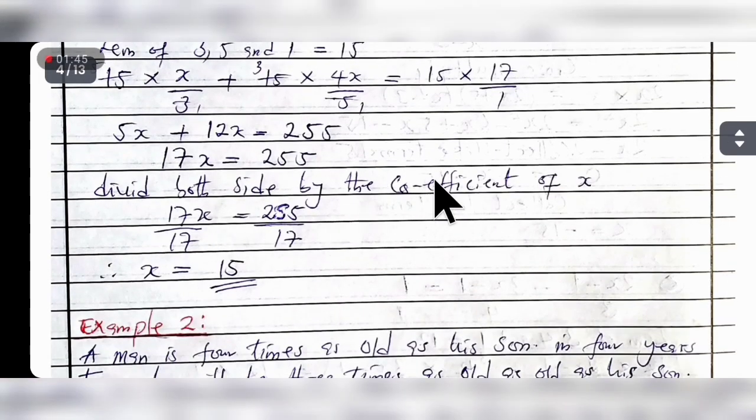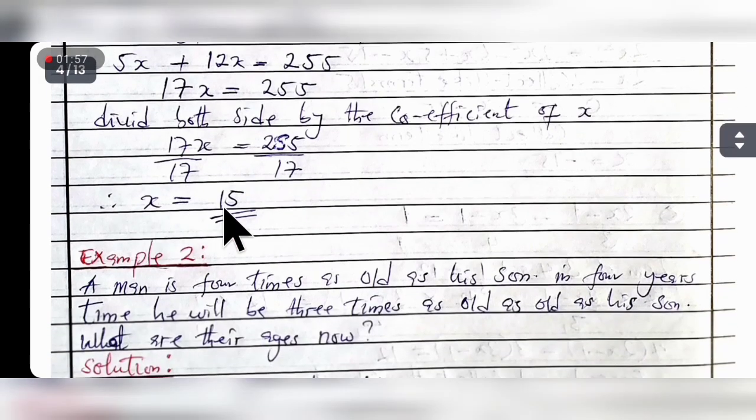So divide both sides by the coefficient of x. The coefficient of x is 17. So we have 17x over 17 equals 255 over 17. Therefore, x is going to be equal to 15. 255 divided by 17 is 15. 17 cancels 17, and you have x.